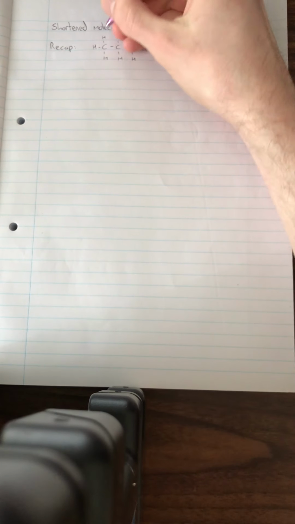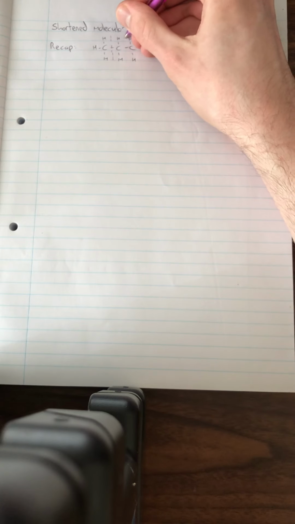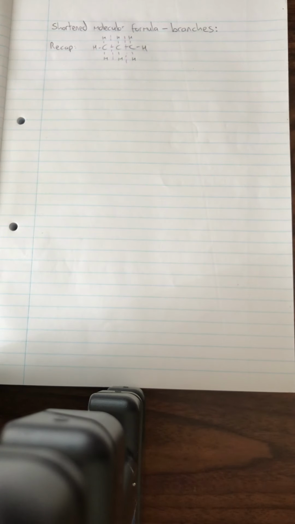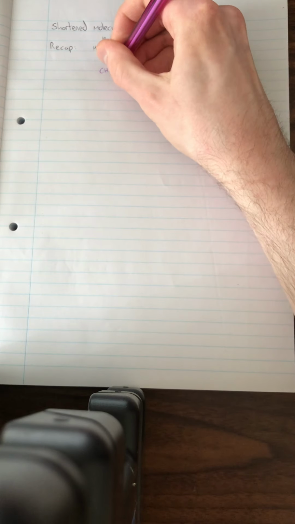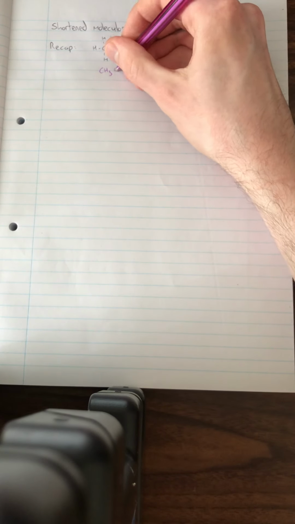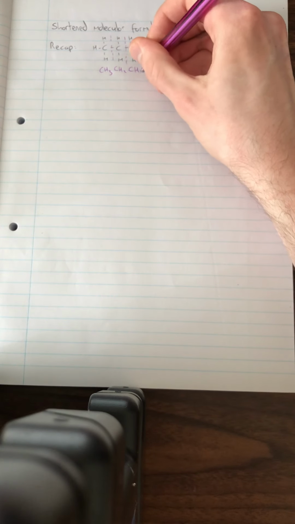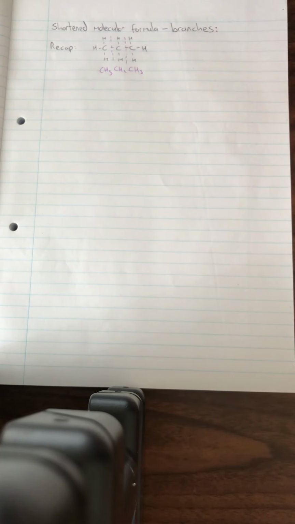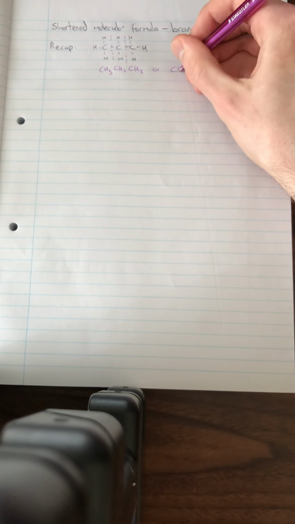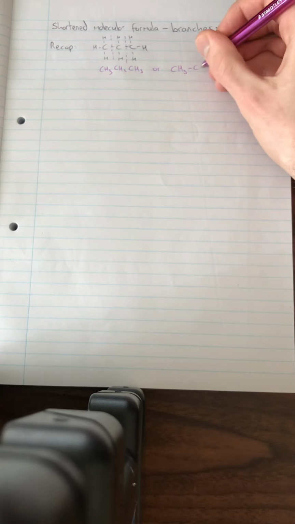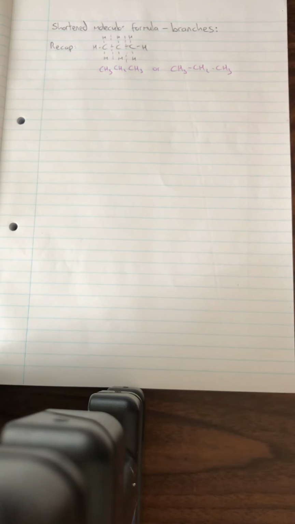So again, if we want to do the shortened formula, split it with a dotted line between each carbon and then write what we see. So we see CH3, we see CH2, and then we see CH3. Now you can write it like that, or you can put a bond in like so.